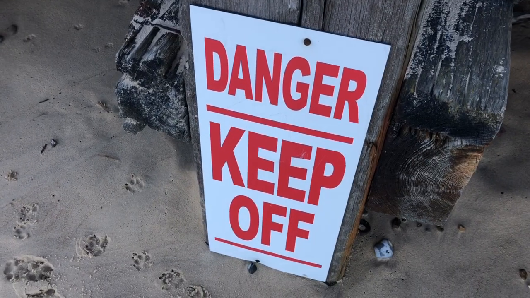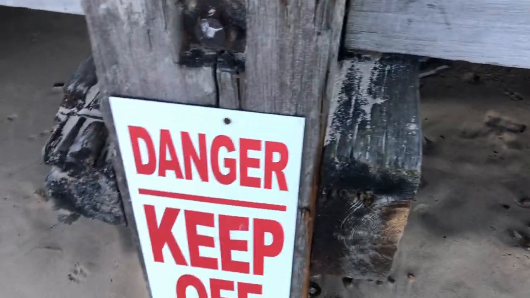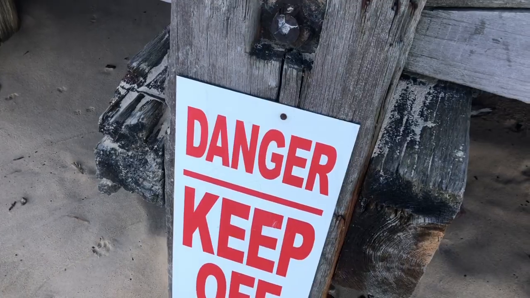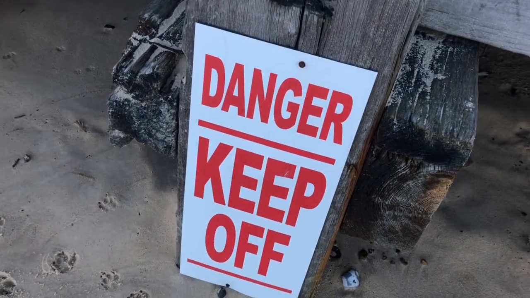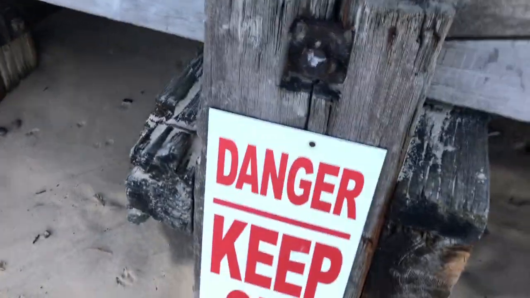This sign actually says danger, keep off. And that's actually because the sand graining gets really, really bad here, that the organisms sometimes come up here and try and erode away at this bridge here. What actually ends up happening is people actually get hurt from doing this, because the sand comes from the sea up here and people are standing here and they just get covered in it.